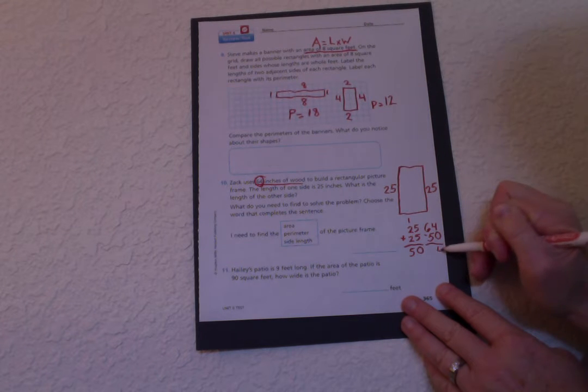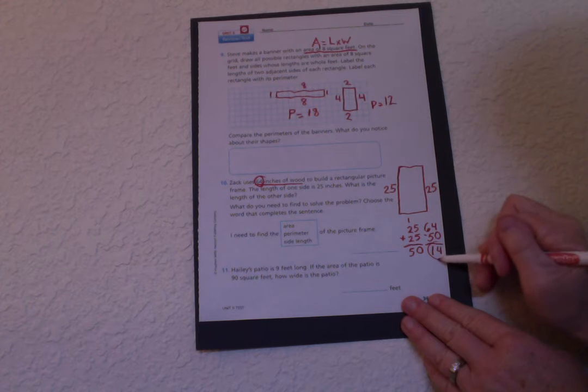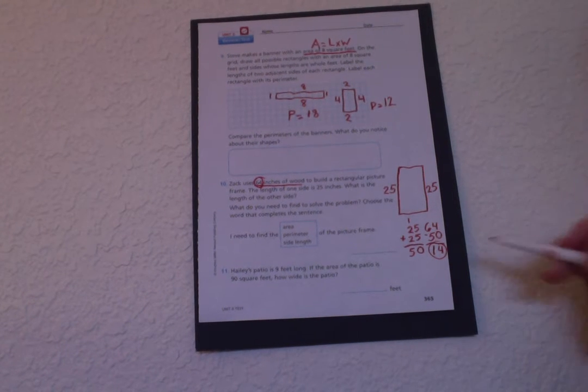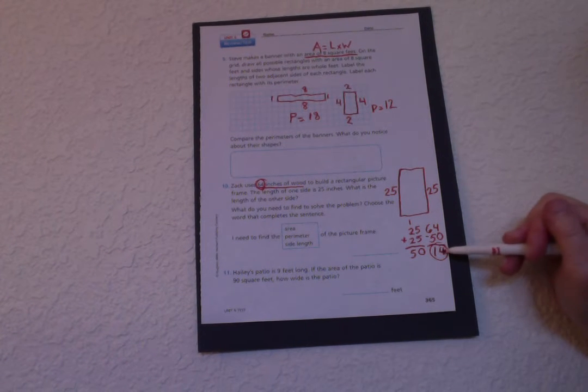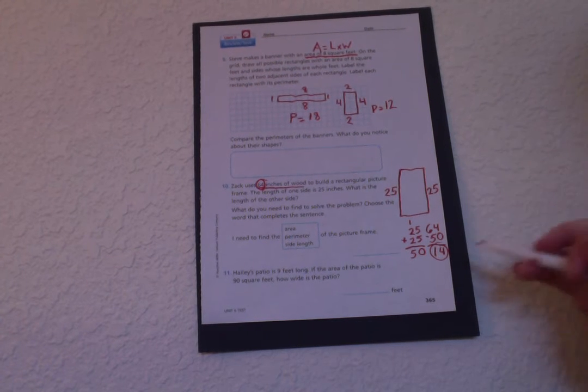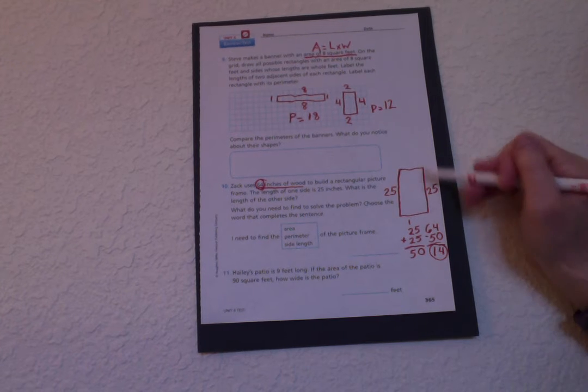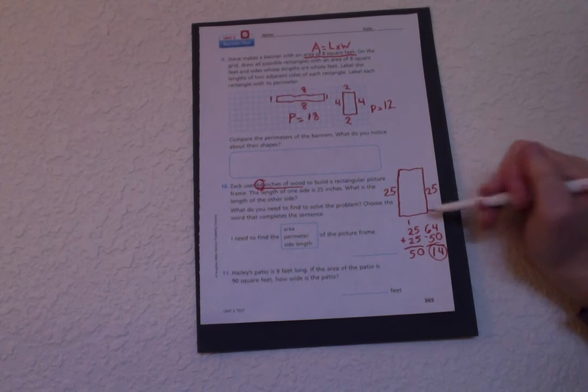4 minus 0 is 4. 6 minus 5 is 1. Okay, this part might seem a little tricky, but there are 14 inches left, and I have 2 sides. That means I have to split this 14 into 2 because each of them needs to be put on a side.